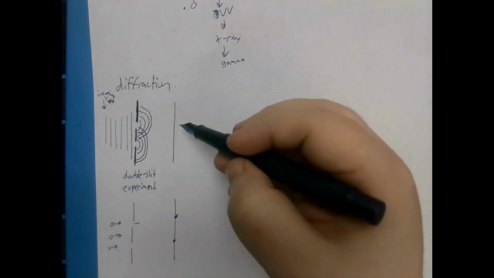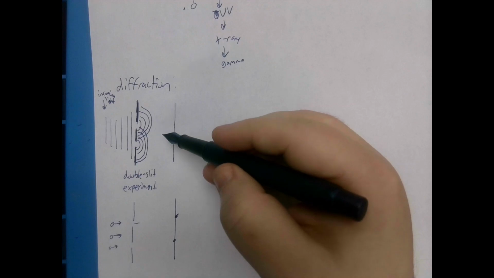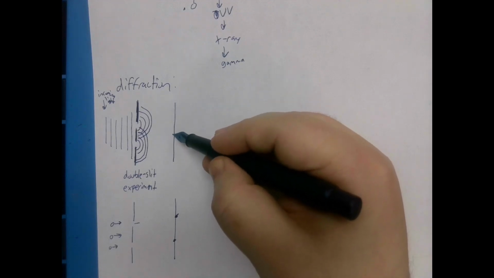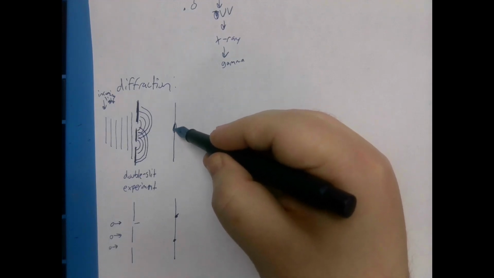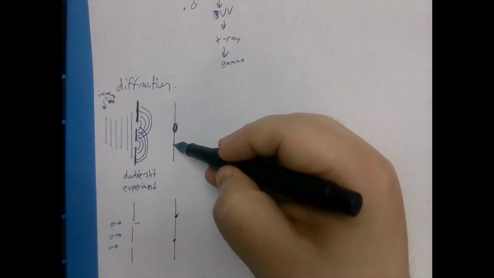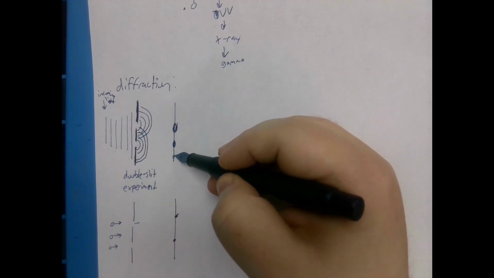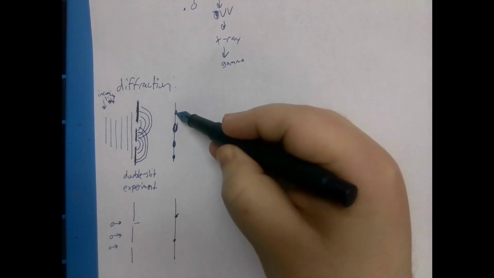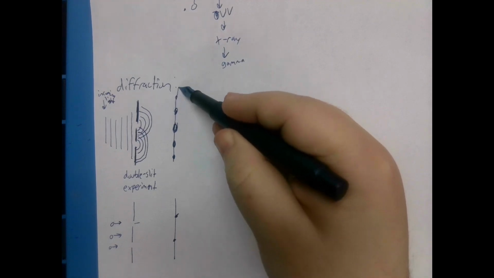But light is a wave that spreads out and can have interference with itself. What we see is a very bright spot in the middle. And we see another bright spot, another bright spot, another one like this.